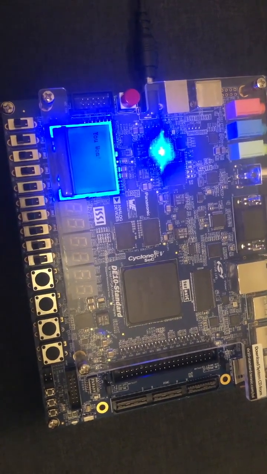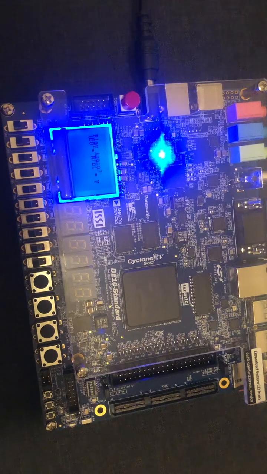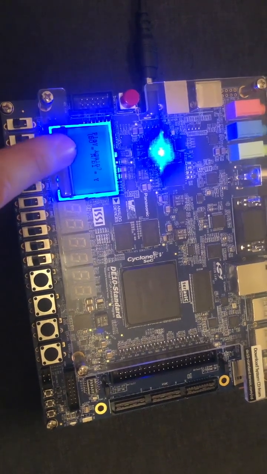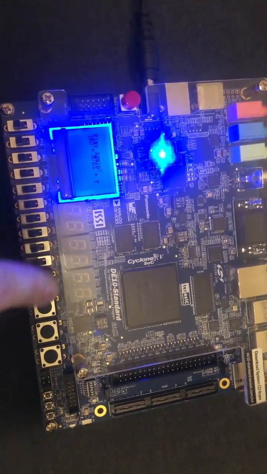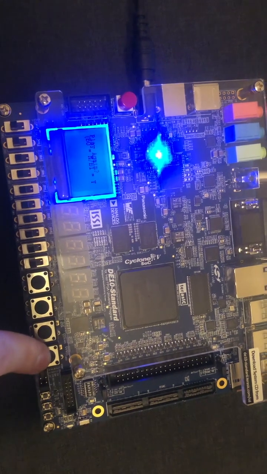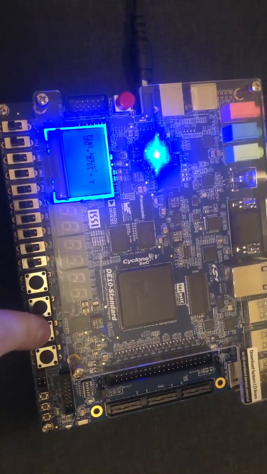I'll say I won. And then it will ask me if I want to play again. Button 0, little b 0, equals no, which is this one, and button 1 equals yes. And we do want to play one more.